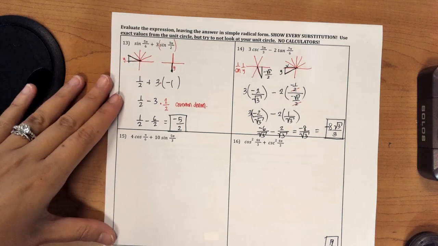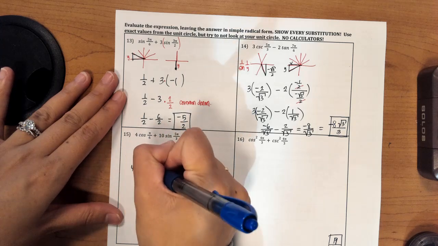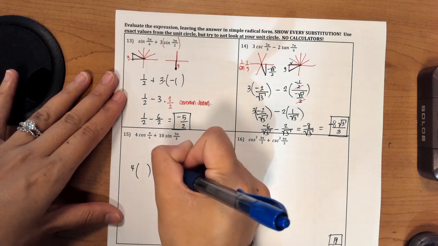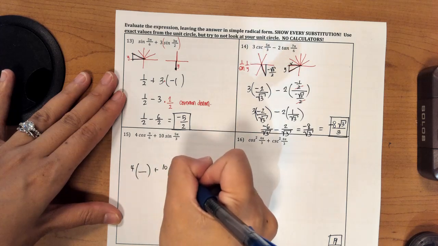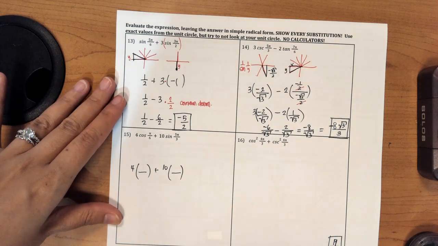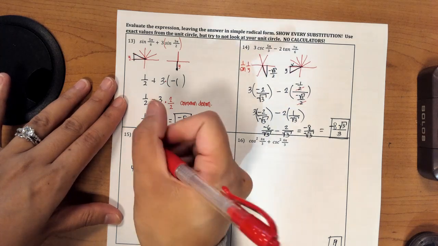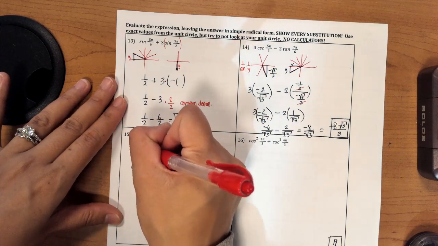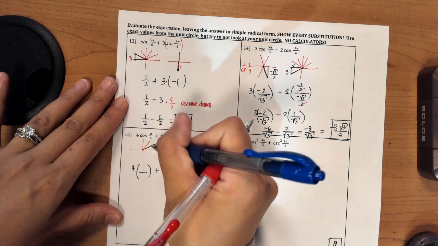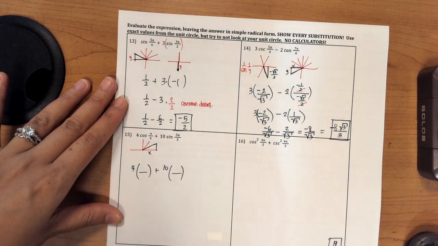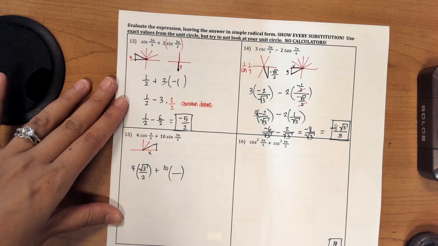This one's exactly the same. We're going to have 4, and then whatever cosine pi over 6 is, plus 10. Since I know it's going to be a fraction, I'm just putting the 4 a little higher and the 10 a little higher. Cosine of pi over 6 is x for cosine, so that'll be root 3 over 2.